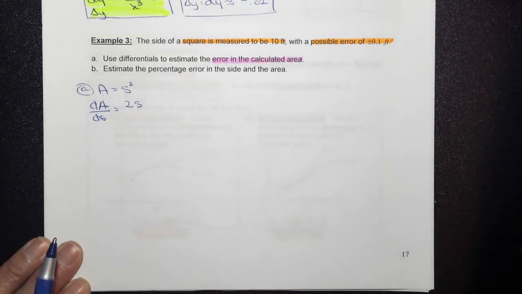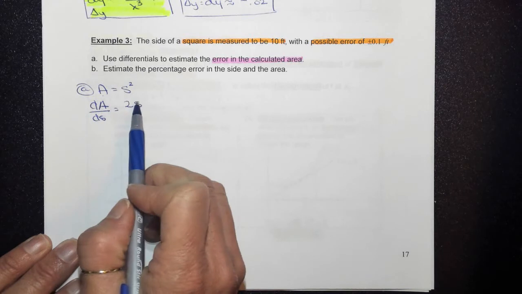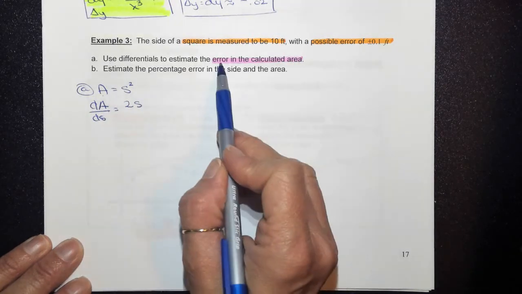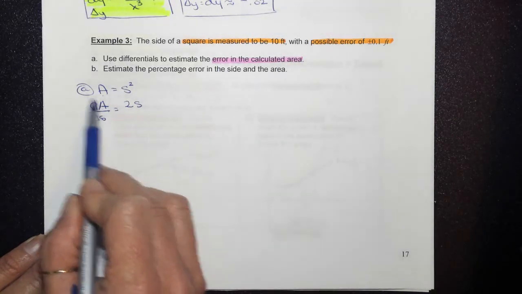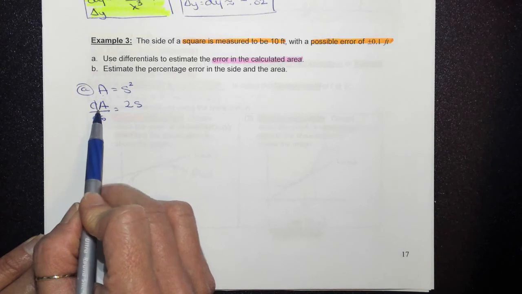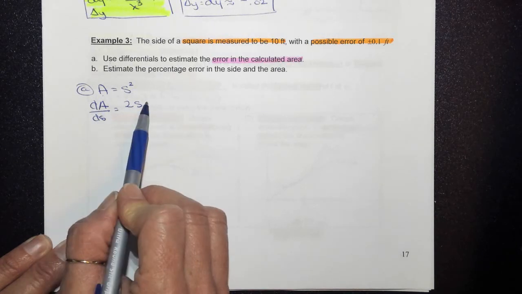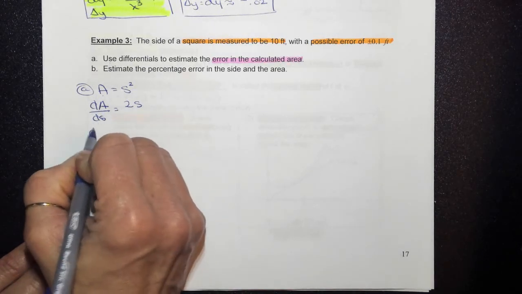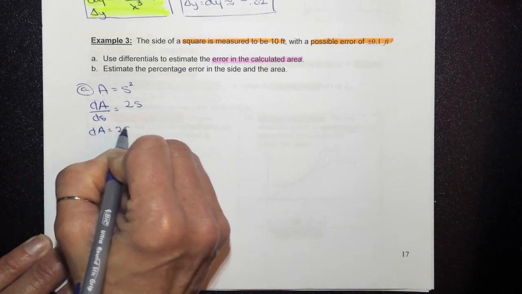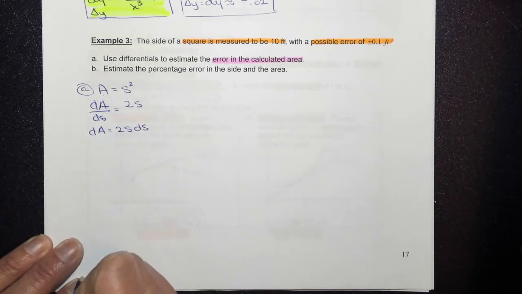If we want to figure out the error in the area, I need to find the differential for the area, meaning the difference. So we have dA equals 2s ds.